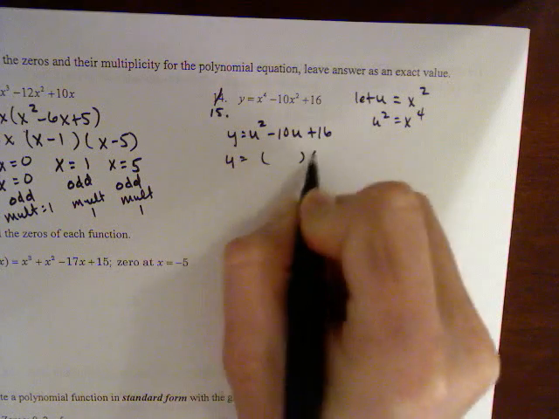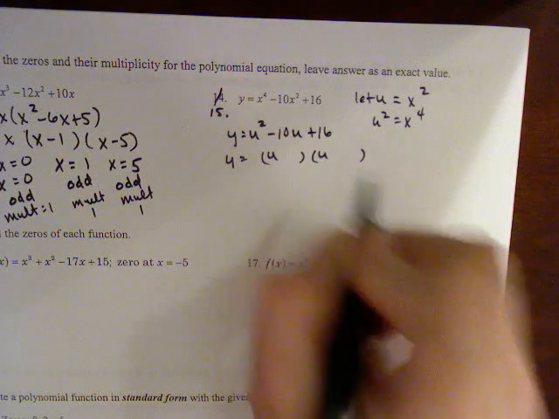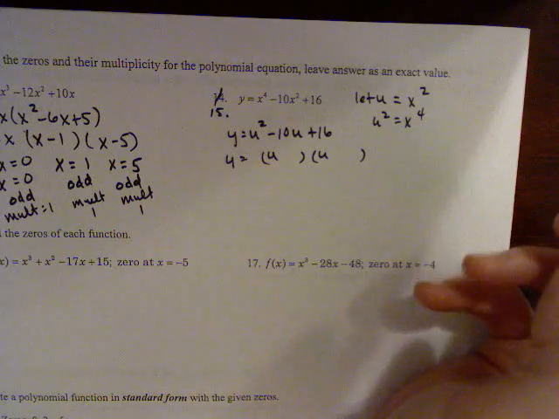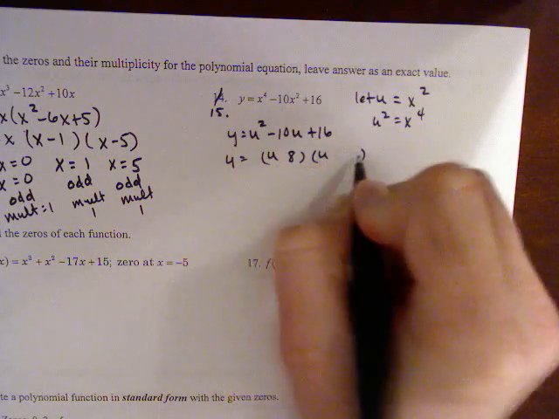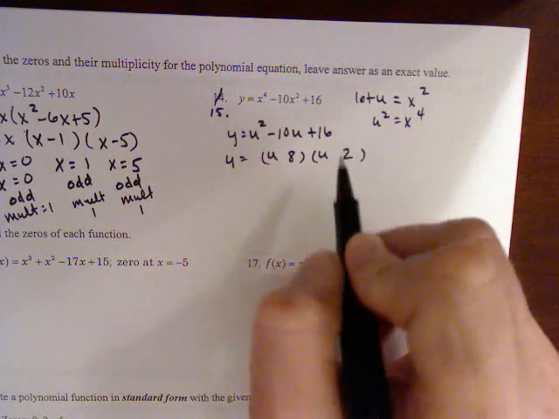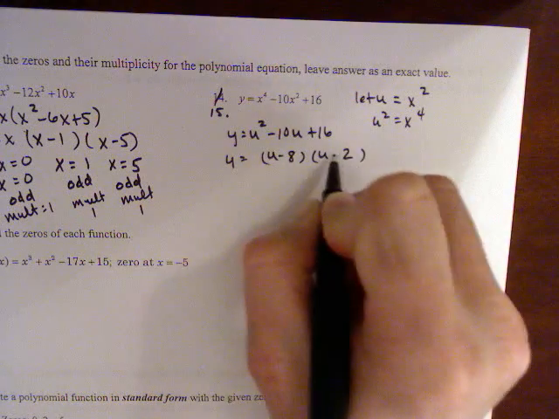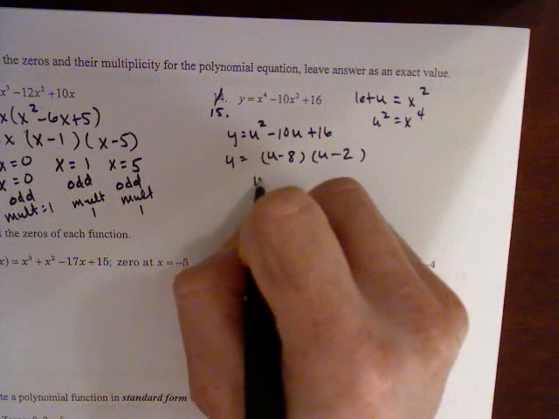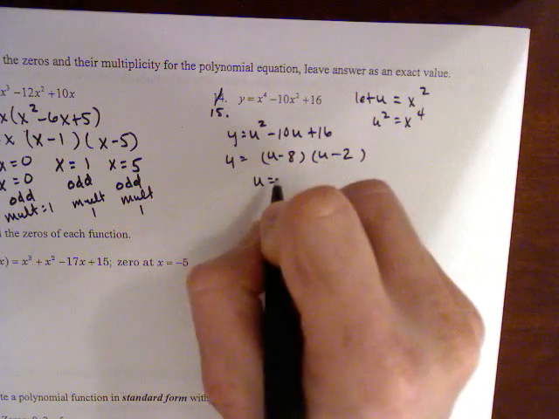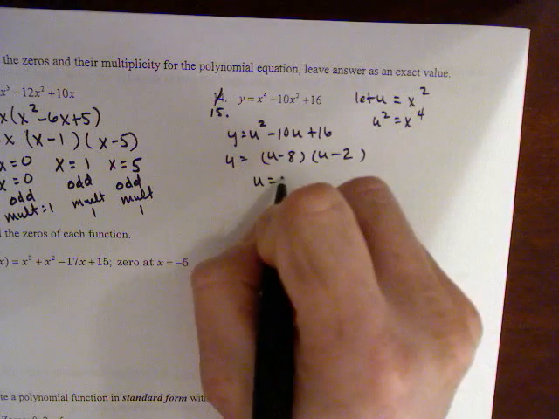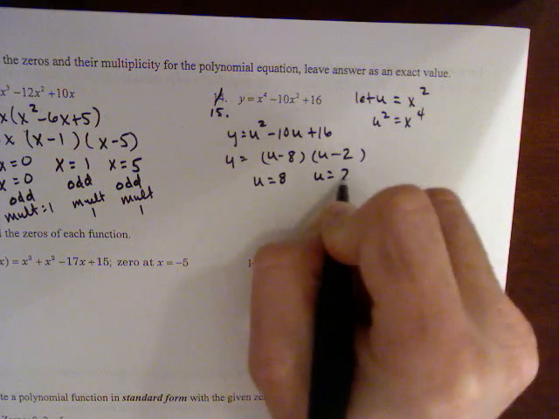We can then factor out u and u. We need factors of 16 that give us 10. How about 8 and 2? They need to be same signs. They both have to be negative since the middle term is negative. So u will equal 8 and u will equal 2.